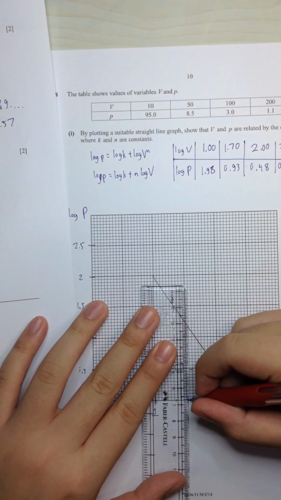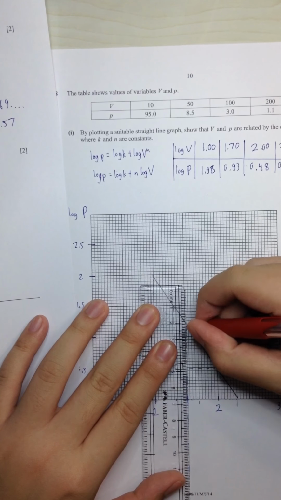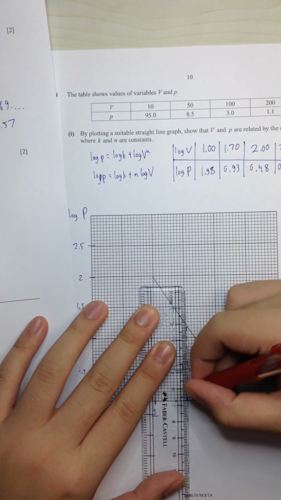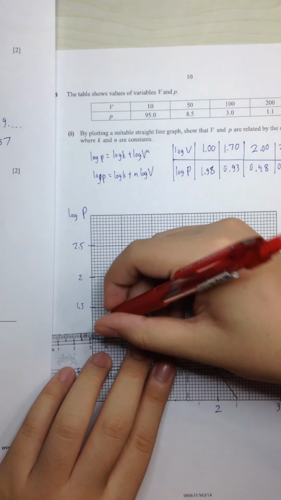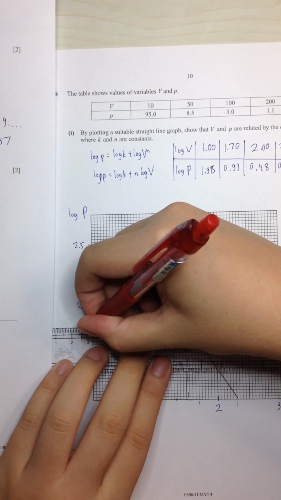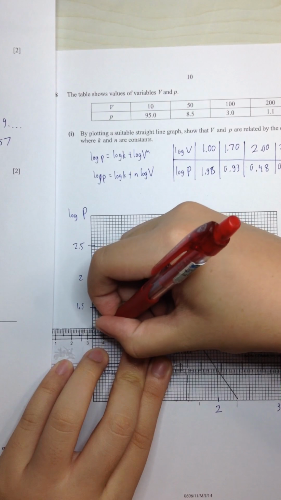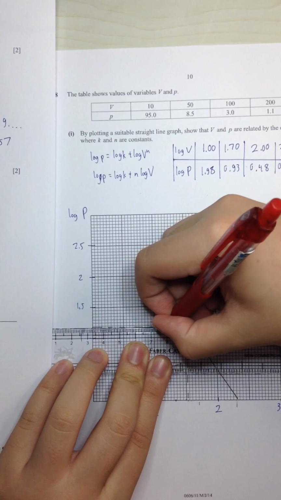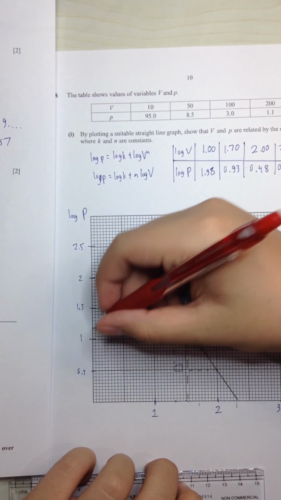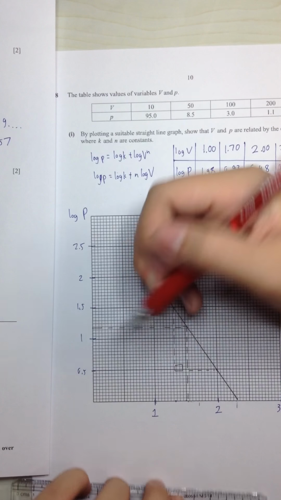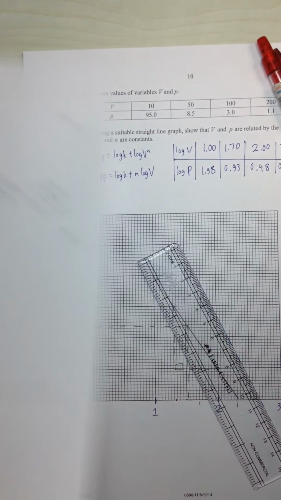Then we draw dotted lines so that we can know where the y is, which is log p. So now we know it's around 1.15.